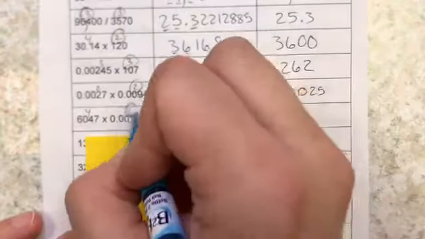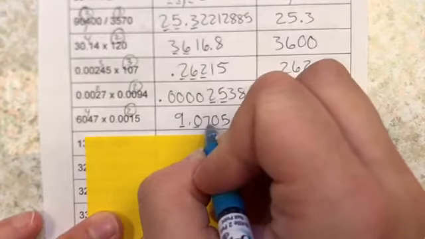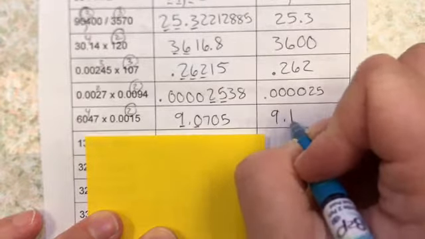Next, this one has 4 significant figures. This one has 2 significant figures. So our answer needs 2. The 9, the 0. The 7 is going to round that 0 up to a 1. So 9.1.